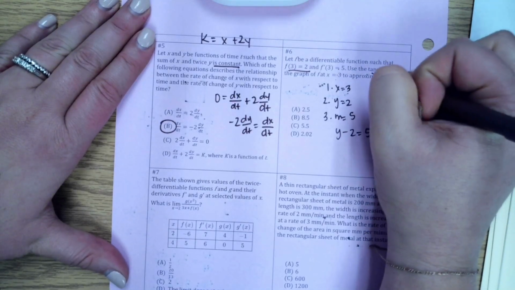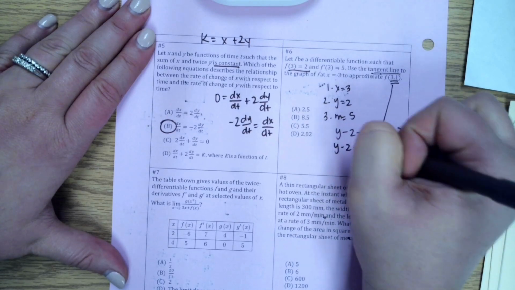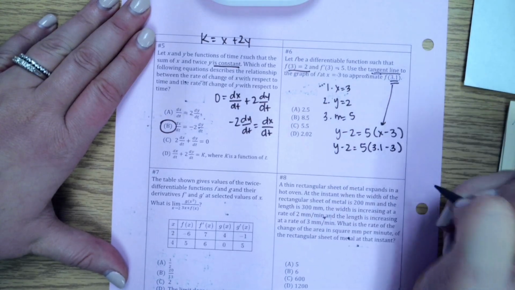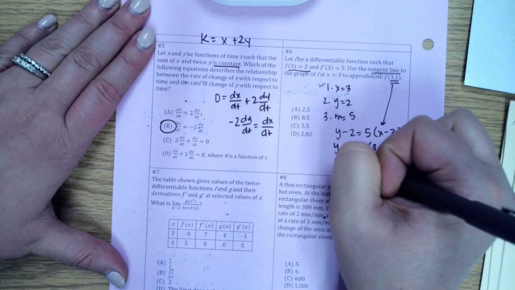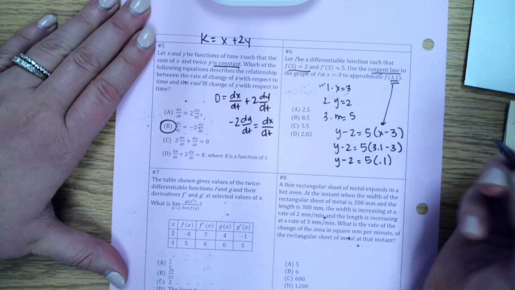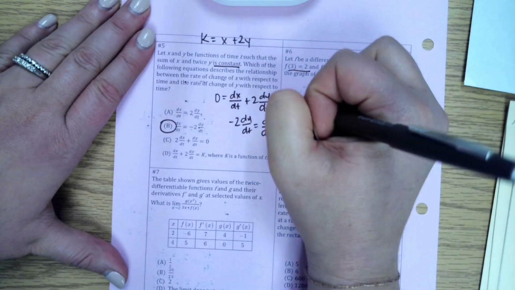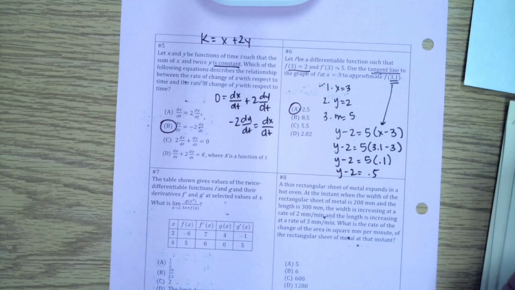And we're going to approximate 3.1, so we're going to fill in 3.1 for x. So that we're going to have 5 times 0.1. 5 times 0.1 is 0.5. Add over your 2 to get 2.5.